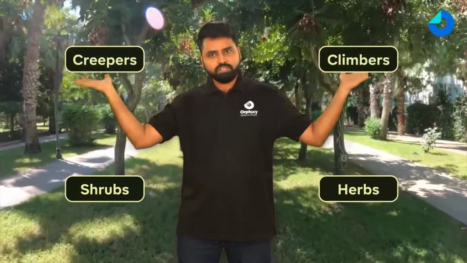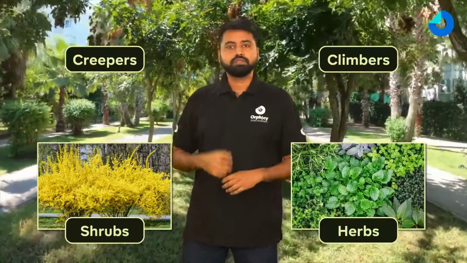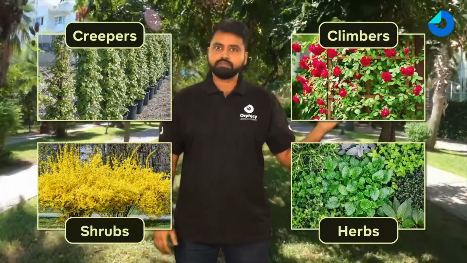आपने एक चीज नोटिस की होगी that whenever you want to talk about a particular plant, we usually call it a tree or we end up calling it a plant. But have you guys ever heard about these two terms? And what about these? What exactly are shrubs, herbs, creepers, and climbers?